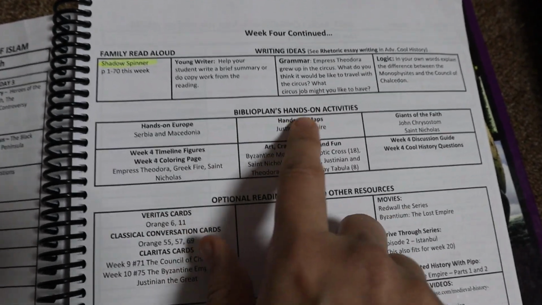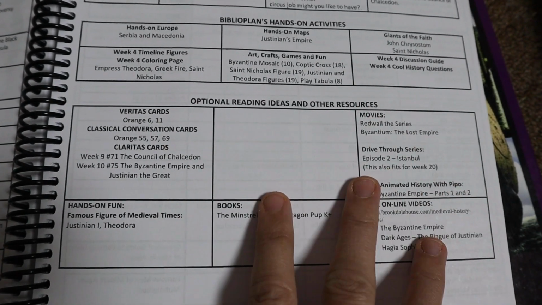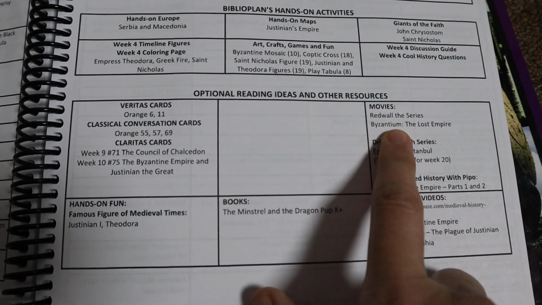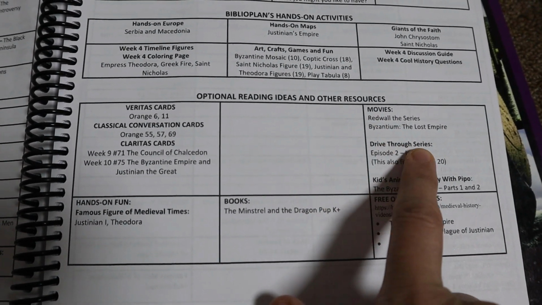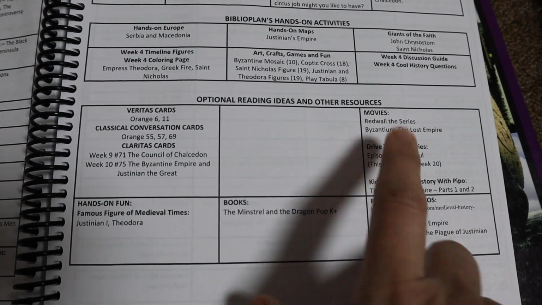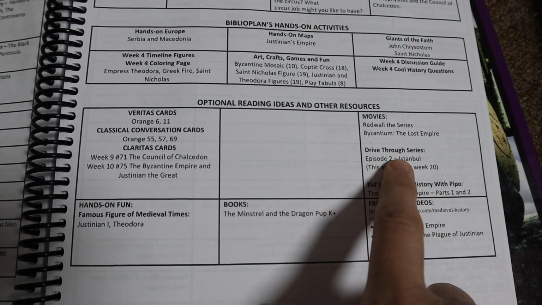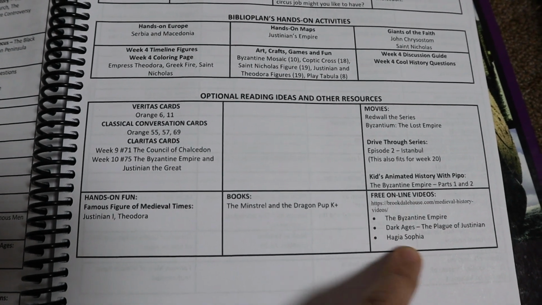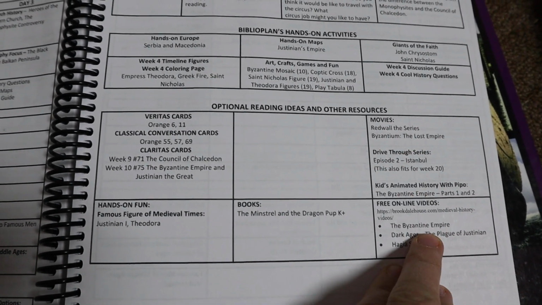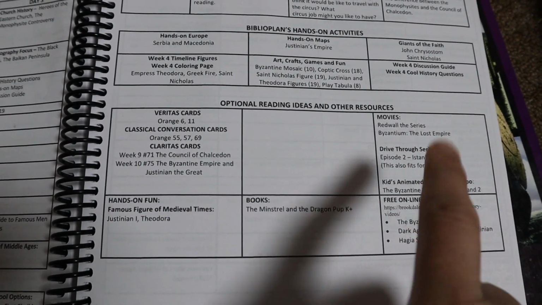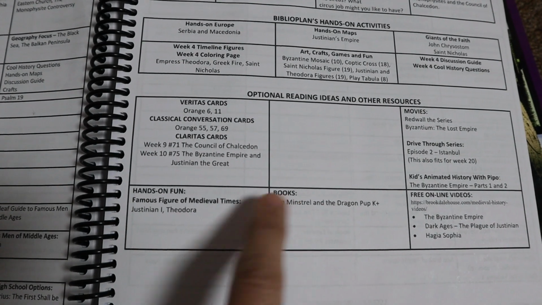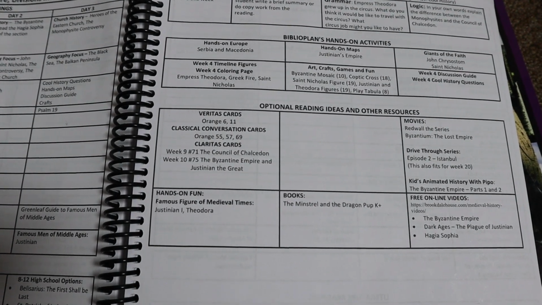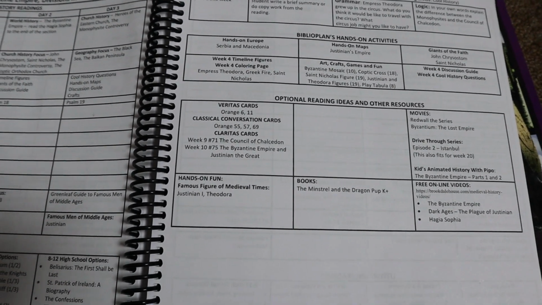There's also more info about the hands-on activities. And then this section right here of other resources and ideas is gold, you guys. It gives movie suggestions. It has the drive-through history section. These videos we have used several times. We're able to access them through Right Now Media. There's also free online videos, which is great because they have gone through and already screened some of these to tell you these are good resources. Additional books, and then also the hands-on fun book where they can do a fun little craft or project.